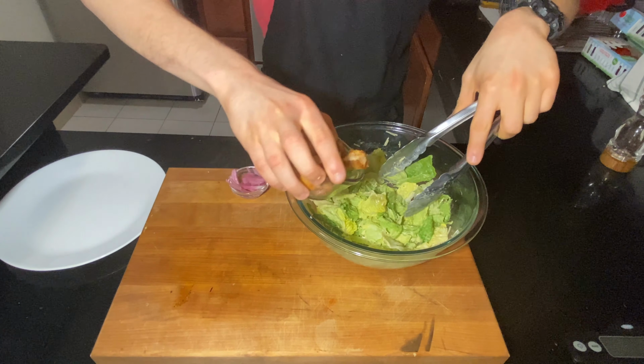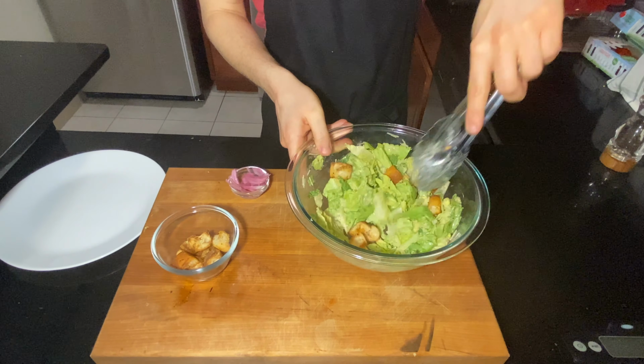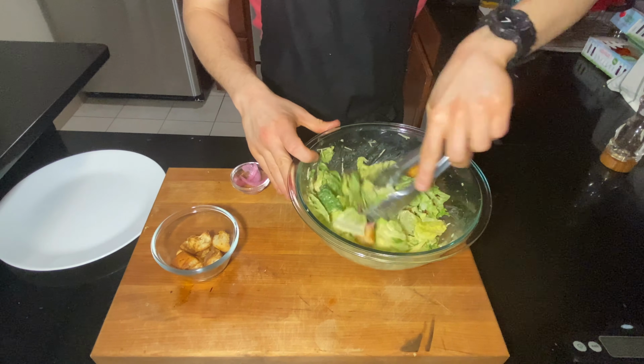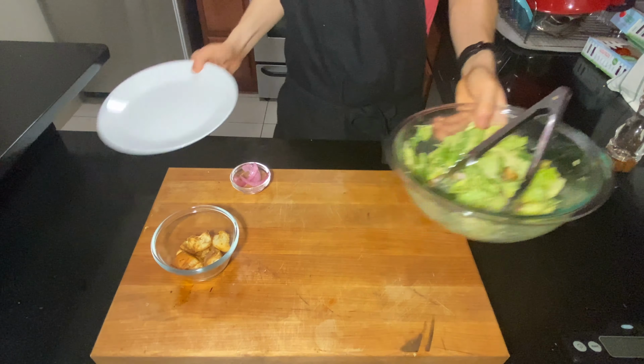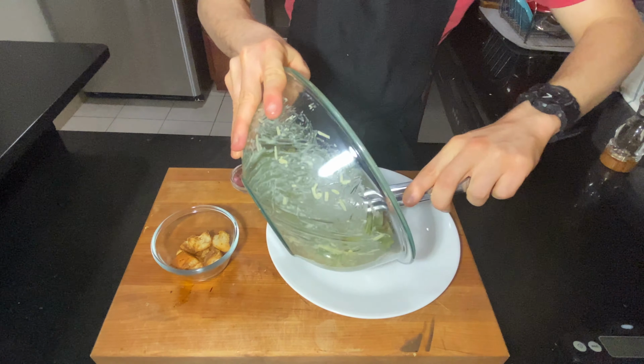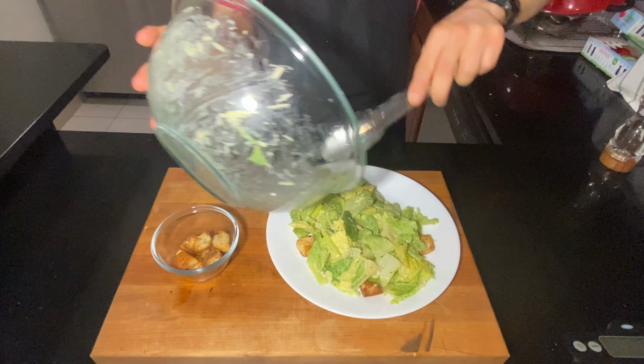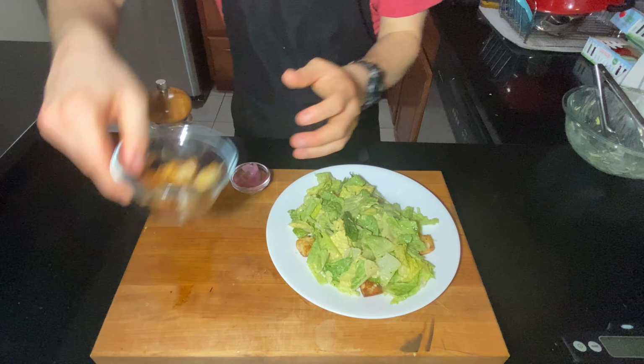It's important to note that the tongs are actually closed when I mix. I then add about half a cup of croutons and some pickled red onions, reserving the rest for the top. After everything's mixed, go ahead and plate it and top it with those reserved croutons and pickled red onions for some color.